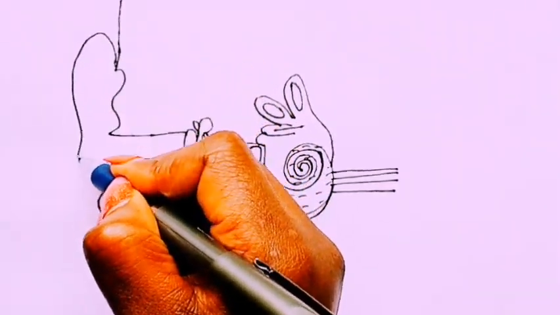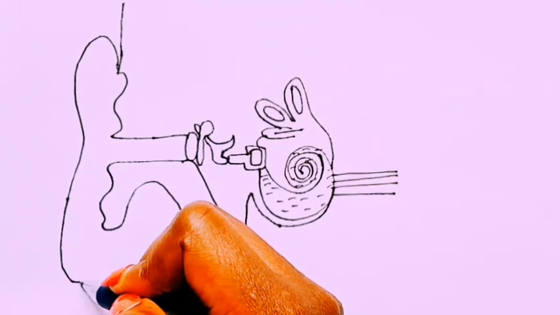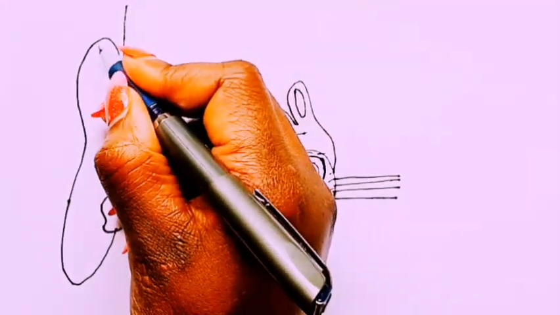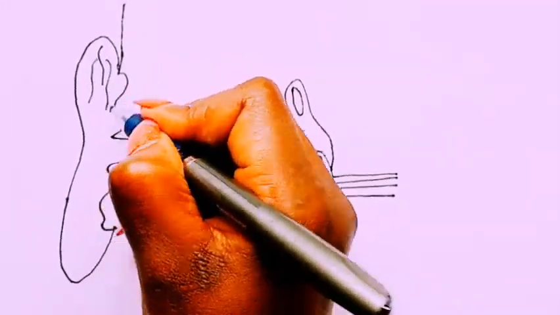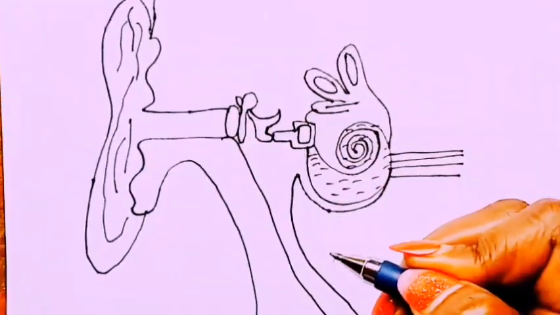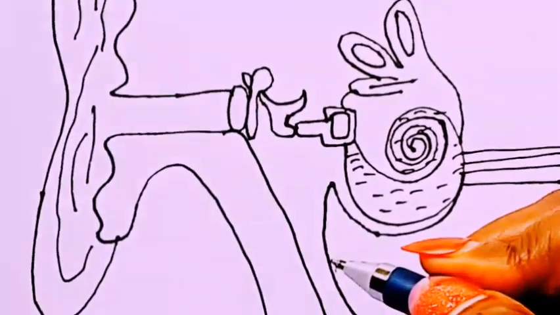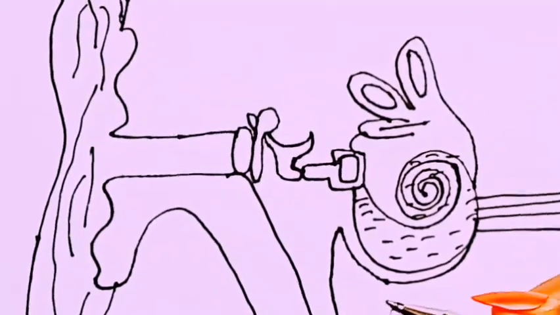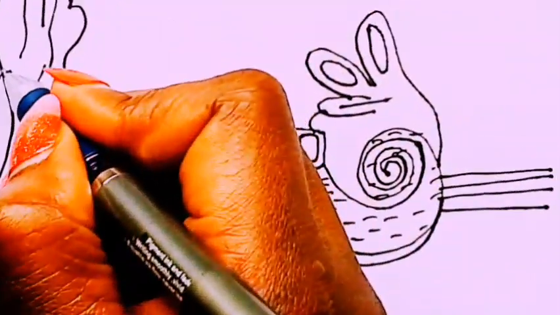So now, lastly, coming back to the ear pinna, finishing, trying to indicate the foldings that we normally find on the ear pinna. So now we are done with the drawing.